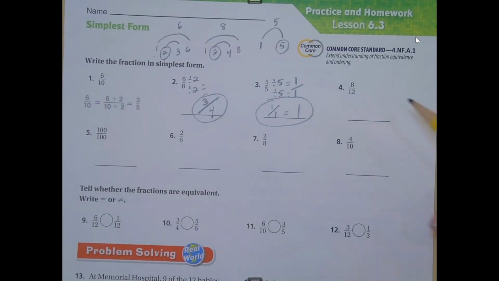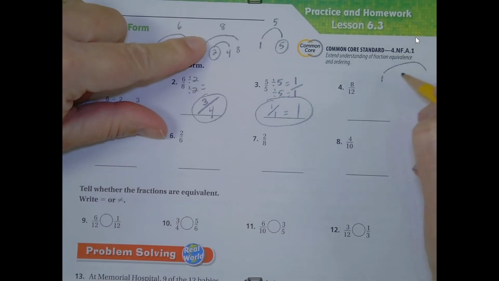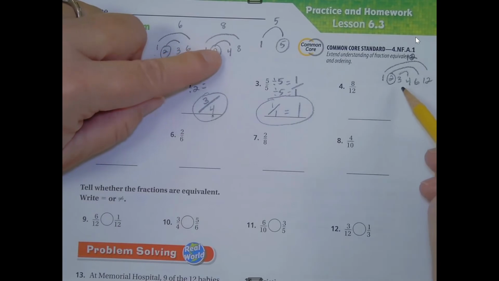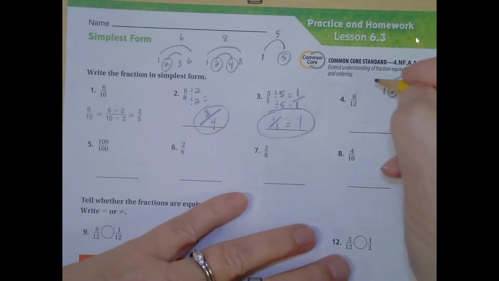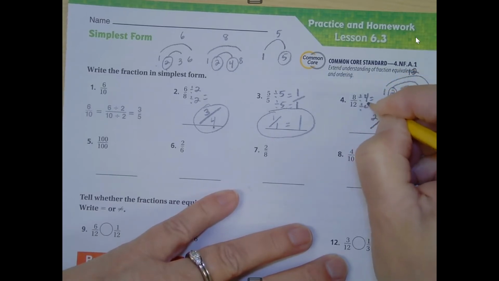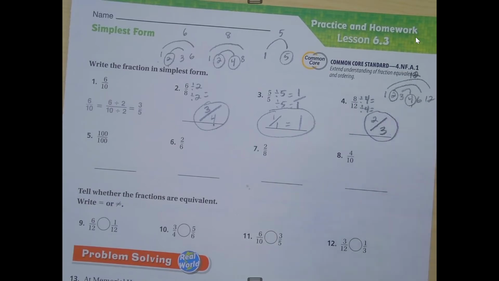Okay, 8/12. I know I can divide by 2, but I'm not sure 2 is going to get me as low as I can go. Can you think of something? We already did the factor rainbow for 8. Let's do a factor rainbow for 12. Okay, we've got 2 and 6, we've got 3 and 4. So let's look. They both have 2 as a factor. But look, there's another one here that's higher that we can divide by. 4 and 4. So let's do 8 divided by 4. That will equal 2. 12 divided by 4 will equal 3. I have a prime number here, so I know I'm as low as I can go.